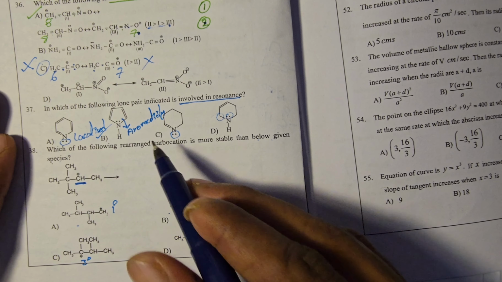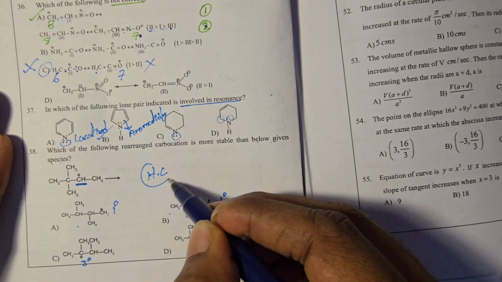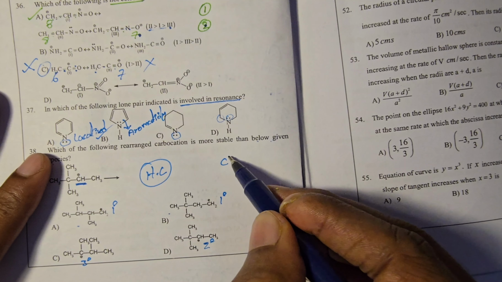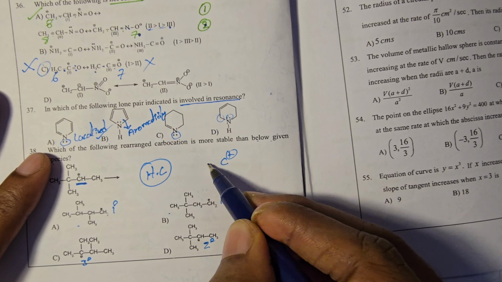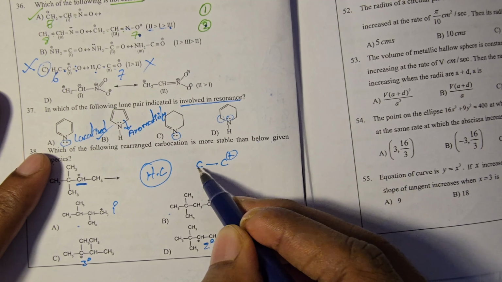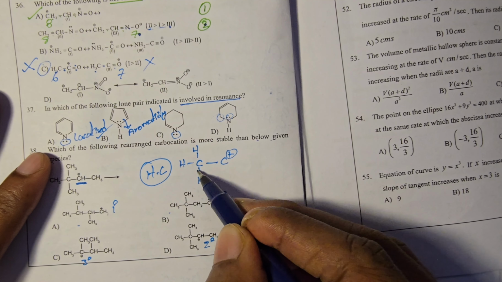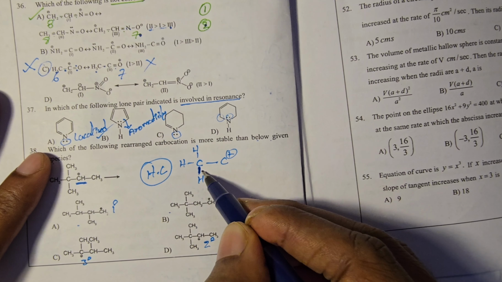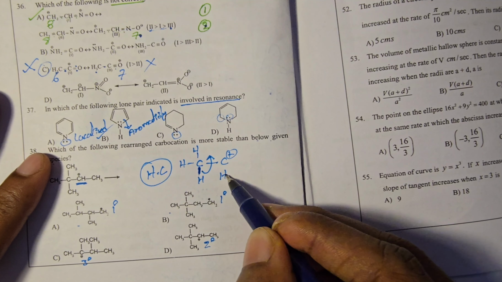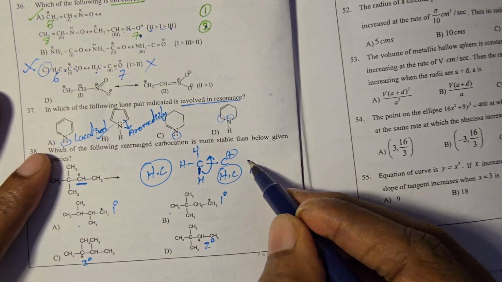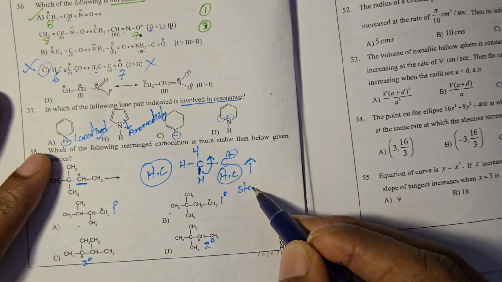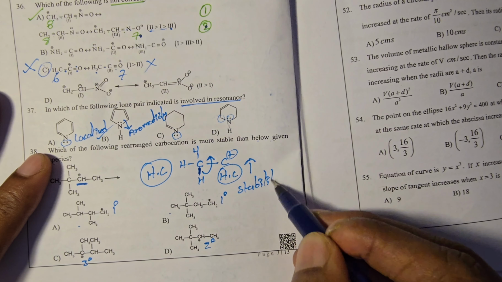First of all, you know hyperconjugation. What is hyperconjugation? A carbocation is an sp2 carbon connected with an sp3 carbon. That sp3 carbon has hydrogen. The carbon-hydrogen sigma bonding electrons move like this. That is called hyperconjugation. As the number of hyperconjugation structures increases, stability increases.